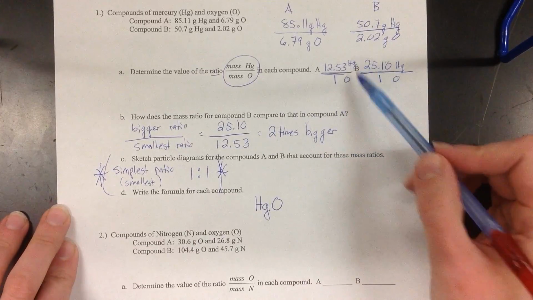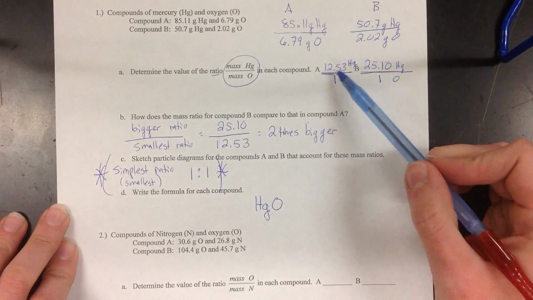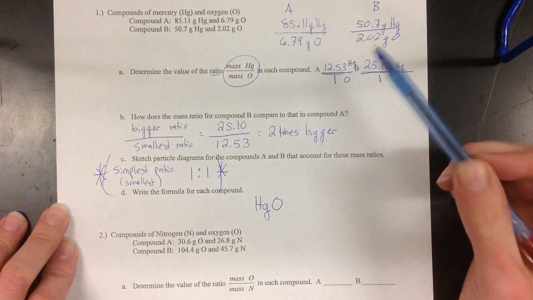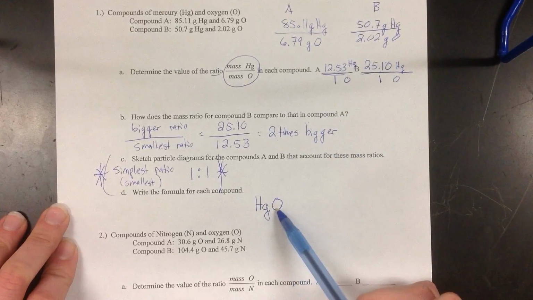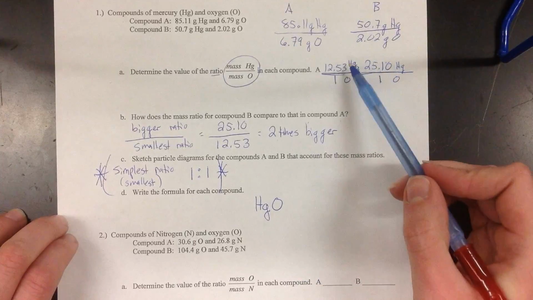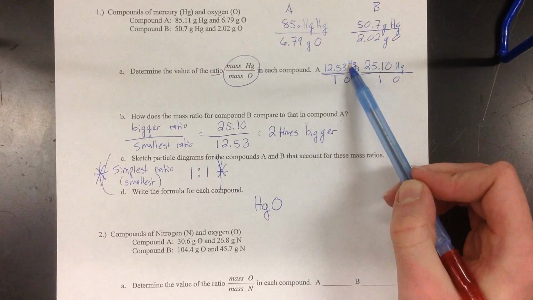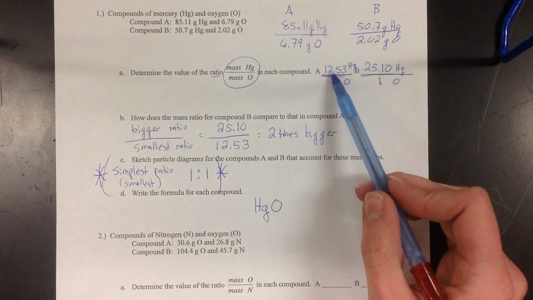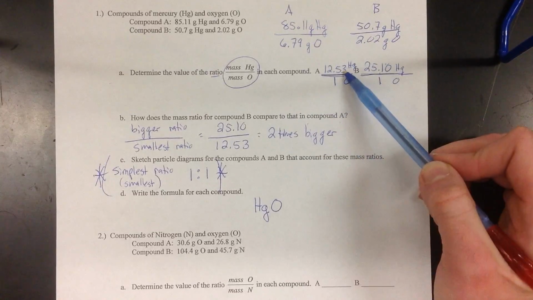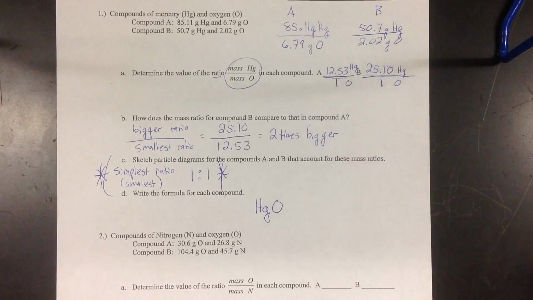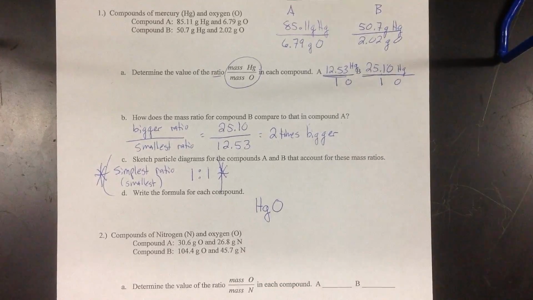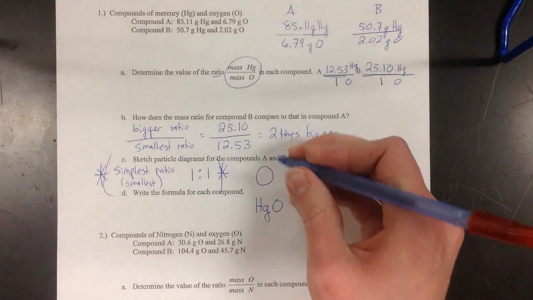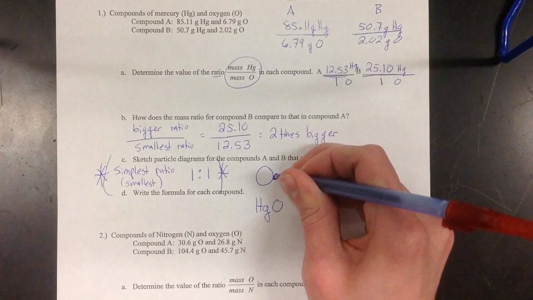Now, if I was to draw a particle diagram for this, this is saying that mercury is 12.53 for every 1 oxygen. And in order for these to be a 1-to-1 ratio, we learned in class that mercury has to be heavier, whatever the ratio is. So in this case, mercury is 12.53 times heavier than oxygen, which means that my mercury particle is going to be considerably larger than my oxygen particle.